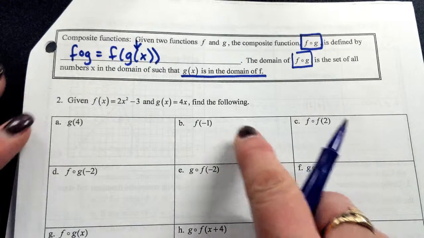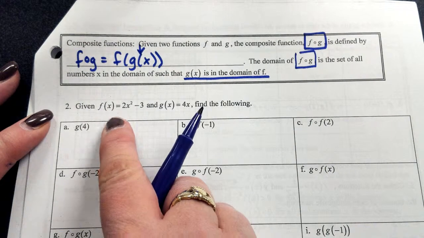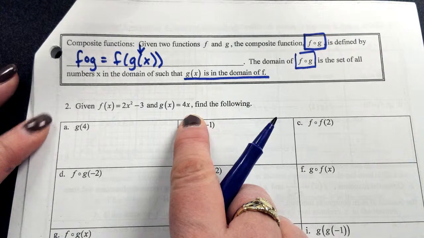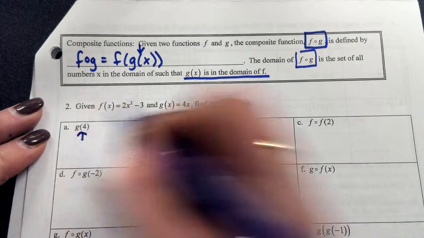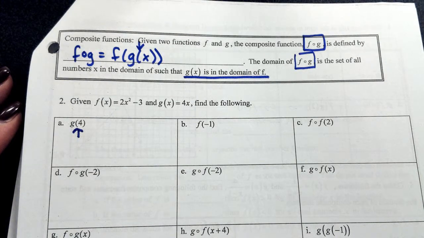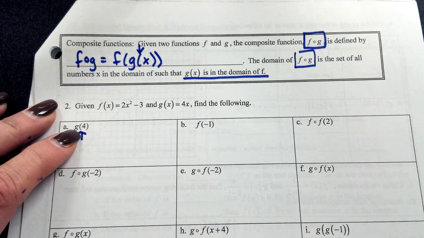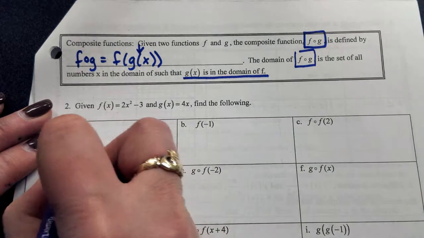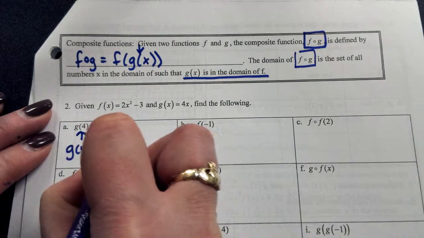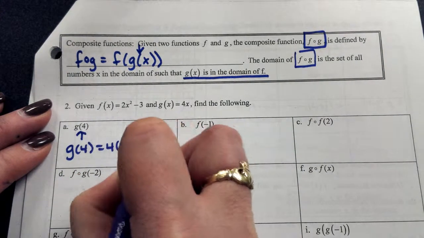So here are some examples. I'm giving you two functions, f of x and g of x. What is g of 4 asking you to do? What does that 4 represent? An x value. So what am I going to do with this x value? I'm going to plug it into g. So g of 4 is equal to 4 times 4, which is just 16.